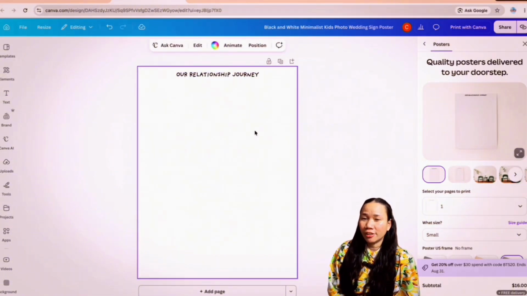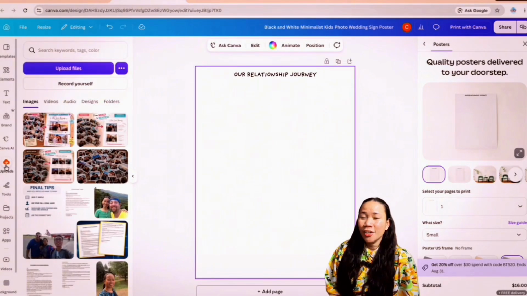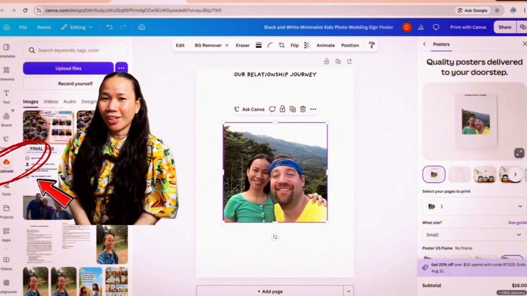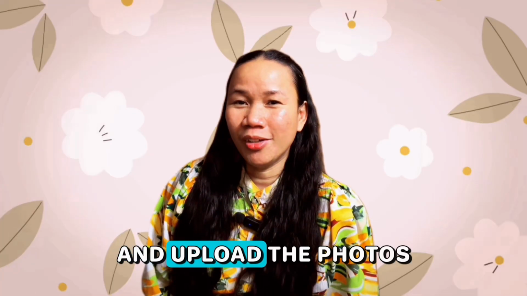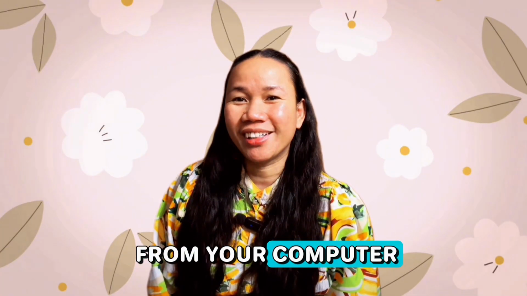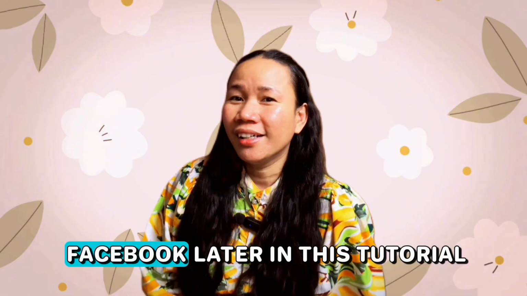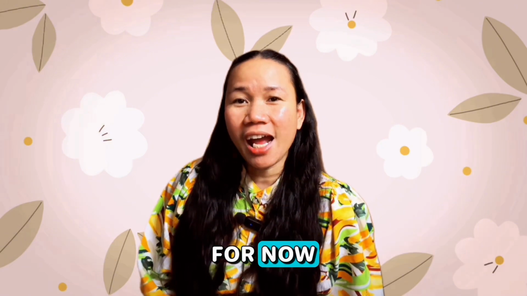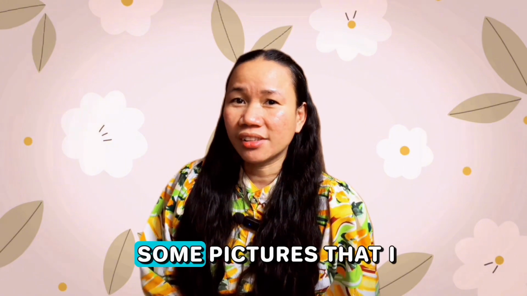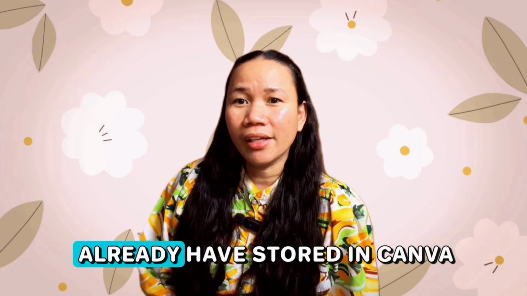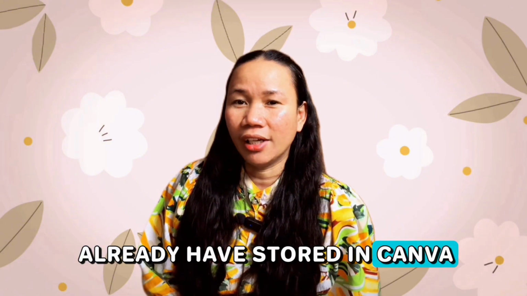Fourth, add your relationship photos. Now it's time to add your pictures. If you already have photos stored in Canva, you can use those. If not, click Uploads on the side toolbar and upload the photos from your computer. I'll show you how I get photos from Facebook later in this tutorial. For now, I'm going to use some pictures that I already have stored in Canva.